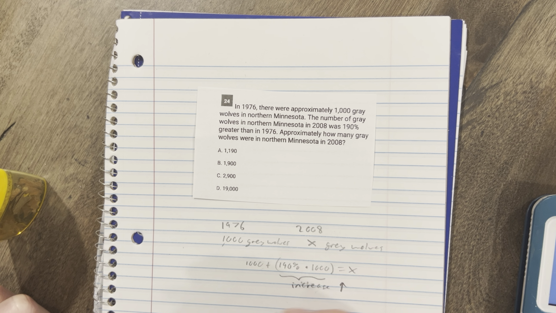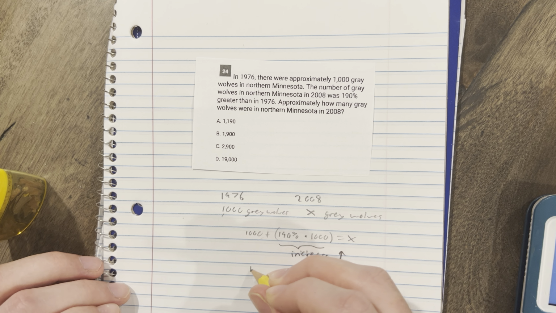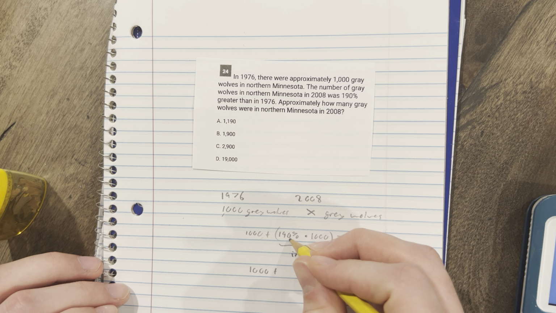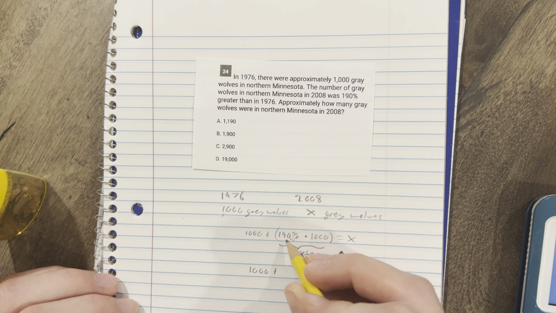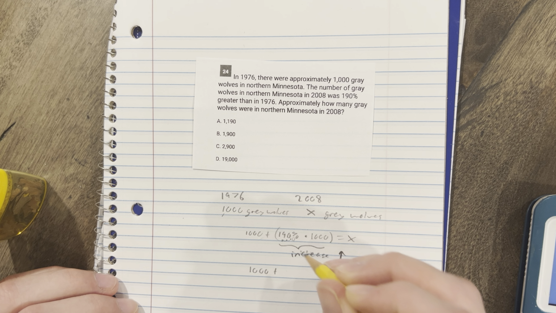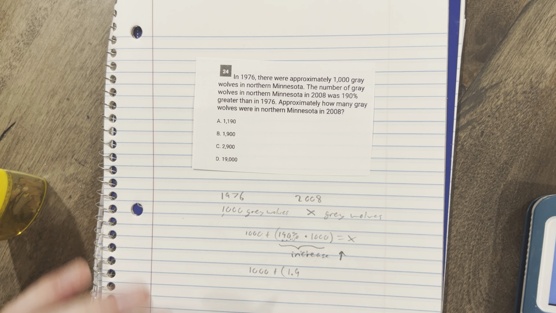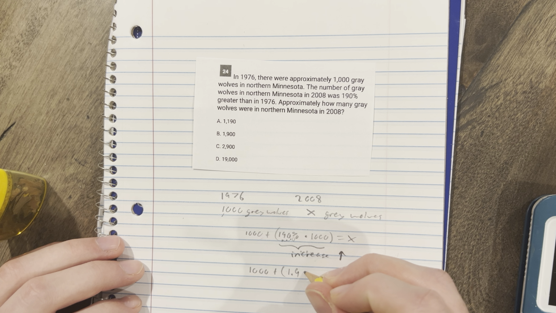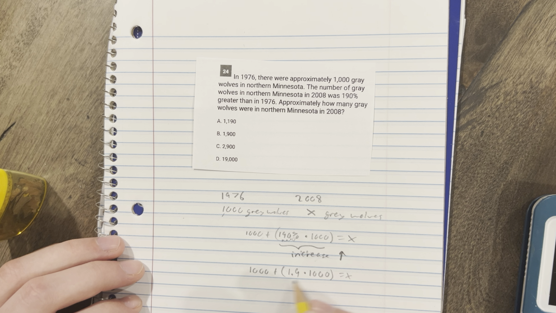Okay, so we need to convert some things because we can't just multiply things by percentages. Even with your calculator, I don't recommend it because not every calculator does those calculations the same way. So when we simplify this, every time we have a percentage, we can convert it to a decimal. We have an imaginary decimal place right here because 190 is the same as 190.0. So we can move our decimal place over twice, and then our decimal will be 1.9. So just converting that percentage right to a decimal, it's the same as dividing by 100. We have 1.9 times 1,000 equals X inside the parentheses.